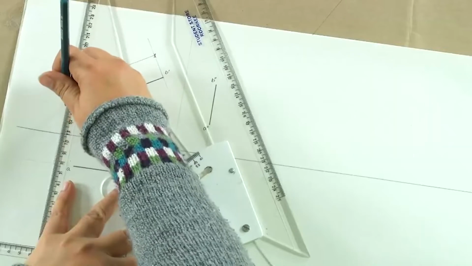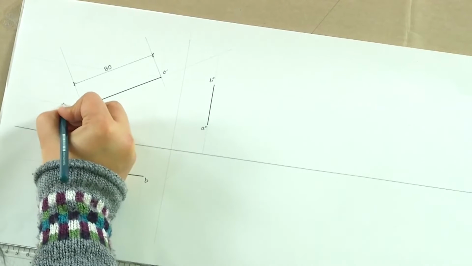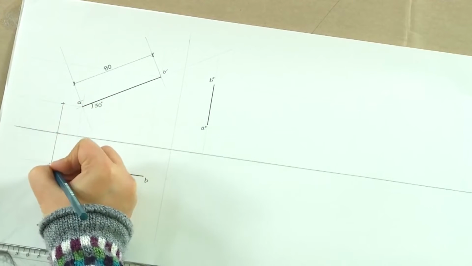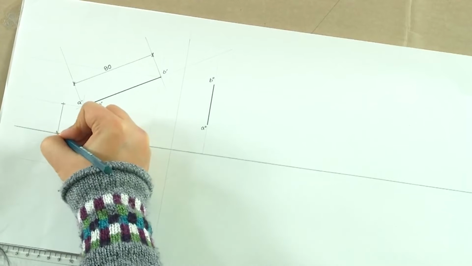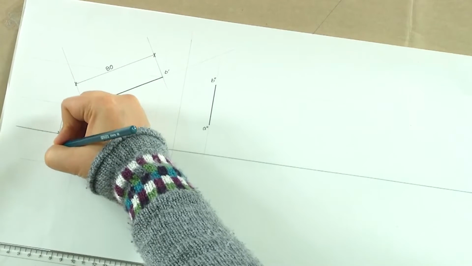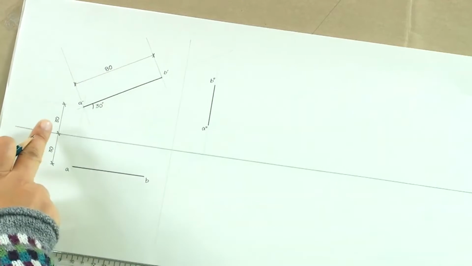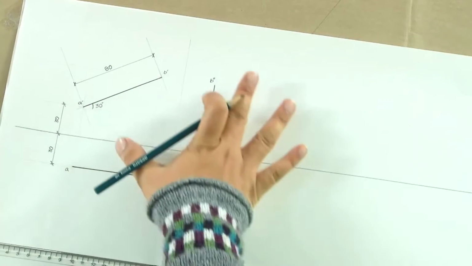For this, we will have to draw a dimension line on the side to represent both these conditions. So, what we have here is 3 centimeter in front of VP and 3 centimeter above HP. This is the final drawing.